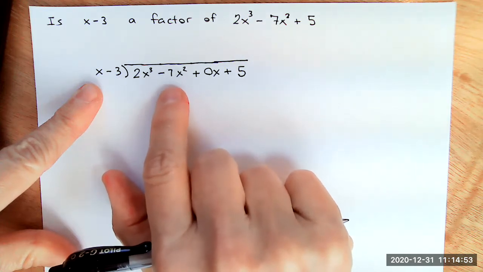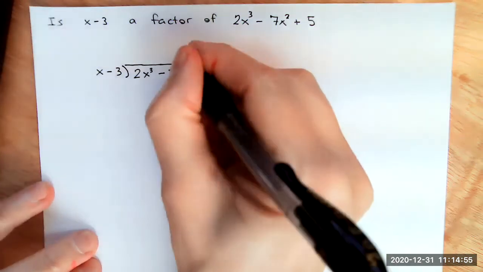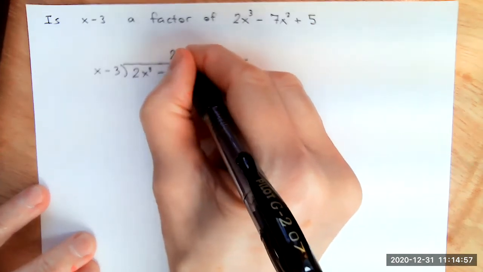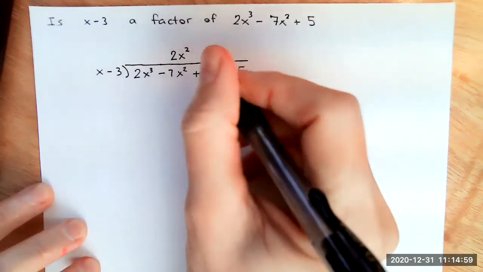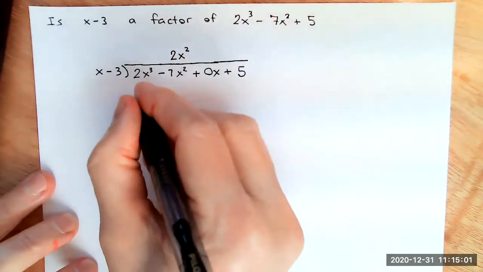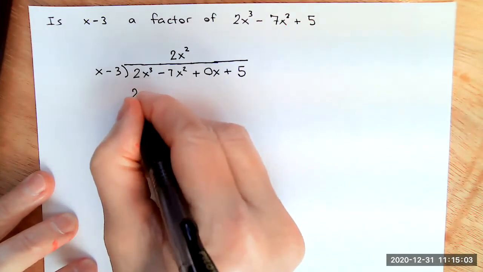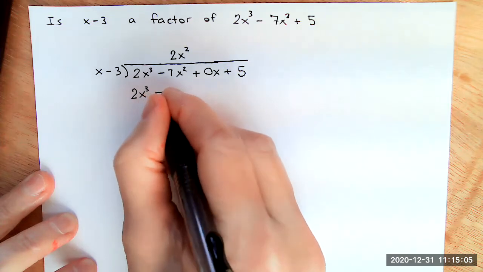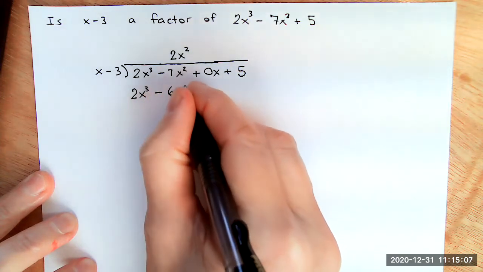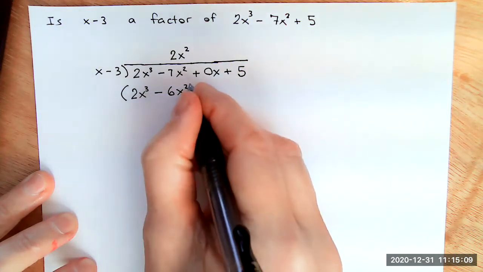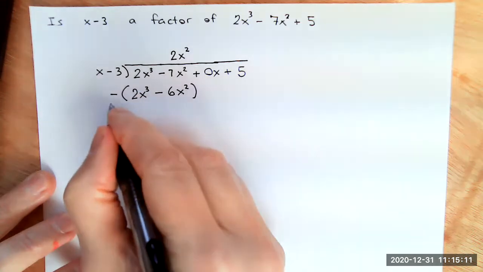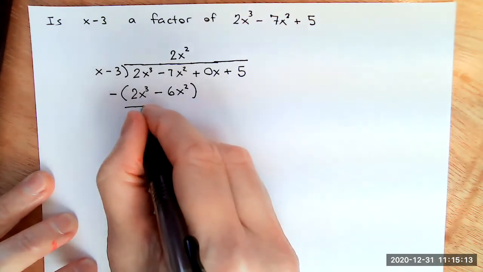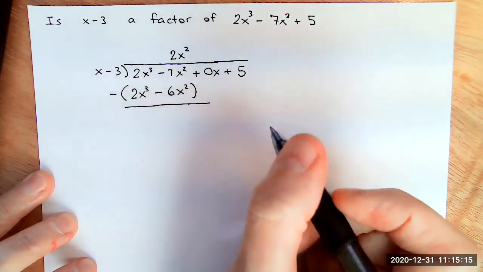And I write that over the x squared term. And then we multiply it out. We get 2x cubed minus 6x squared, and subtract the whole thing, being careful to distribute the minus.